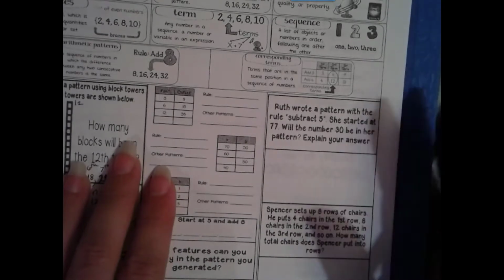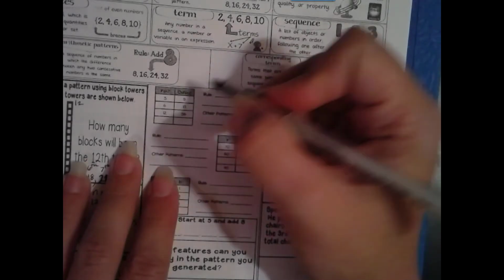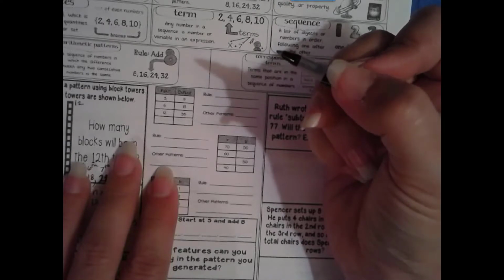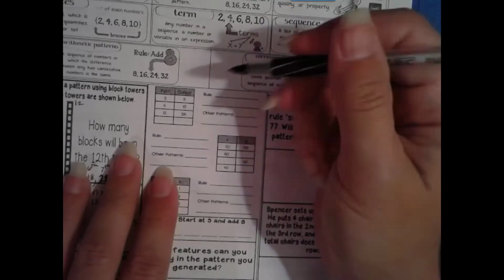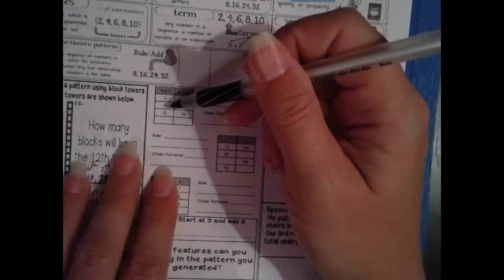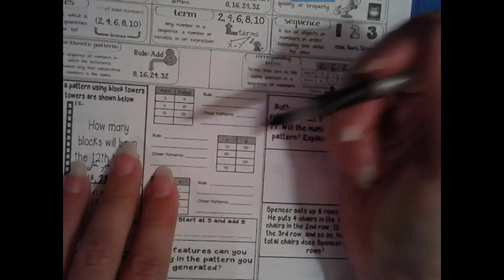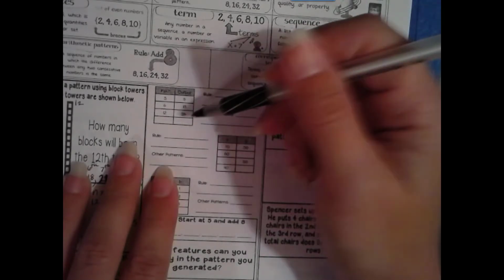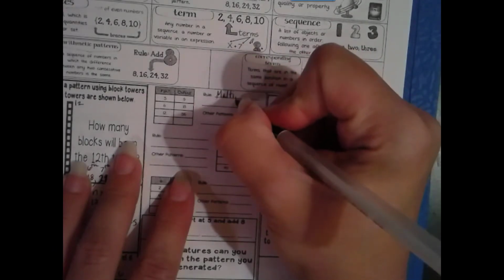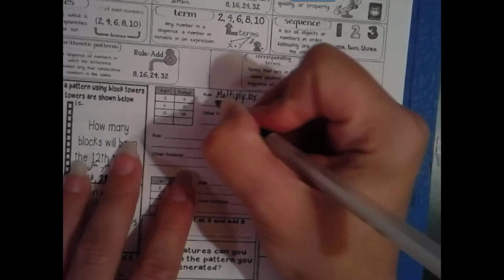So here we're trying to see what's happening to go from here to here. I could add 6 or I could multiply by 3. So from 3 to 9, from 6 to 18. If I were to add 6, I'd only get to 12, but if I multiply by 3, I get 18. 12 times 3 is 36, so it looks like our rule is multiply by 3.